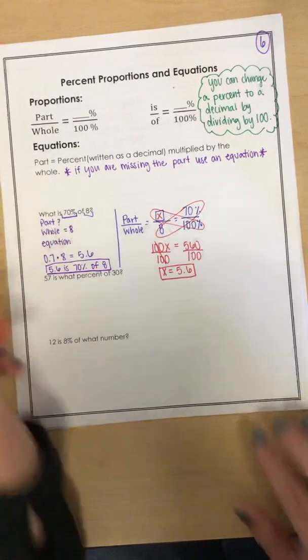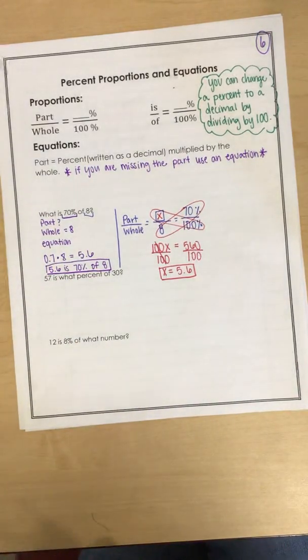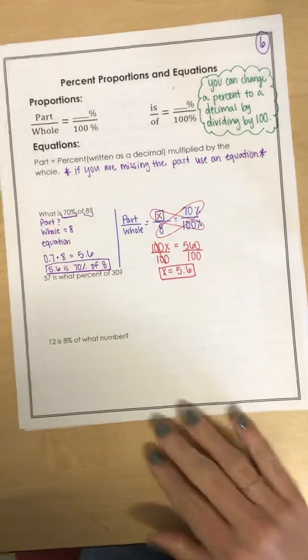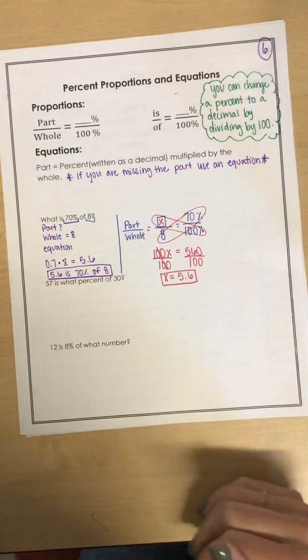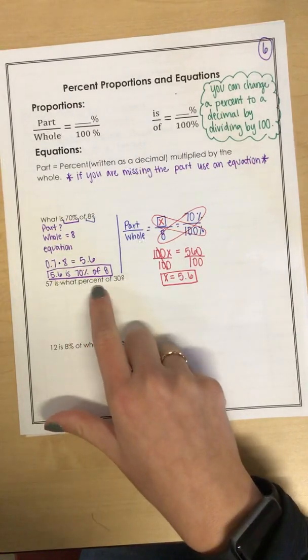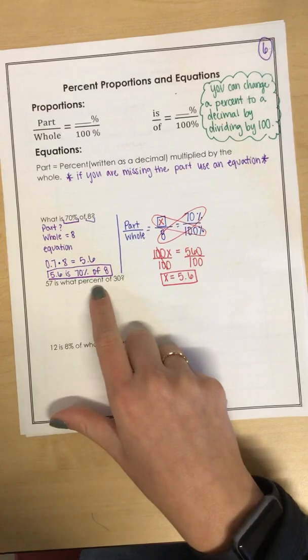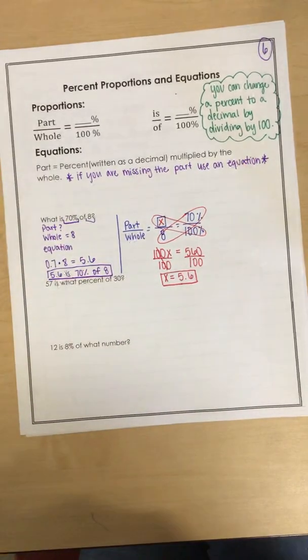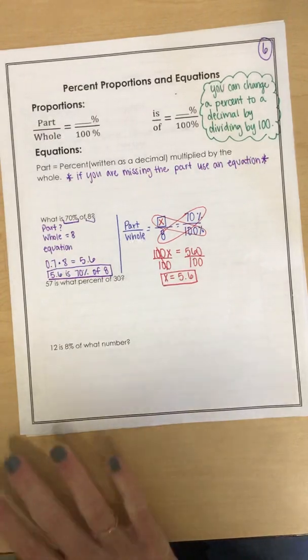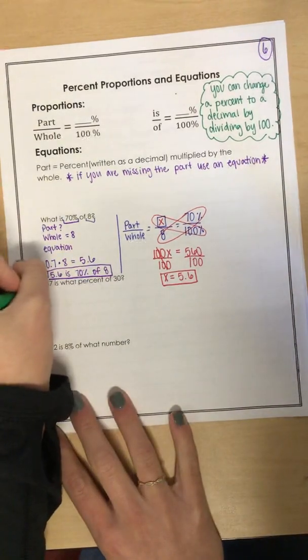So on the next one, it says 57 is what percent of 30? So you have to think about what we know here. We know that we are looking for a percent because it says is what percent. So we're not missing the part here. It actually gives us the part. In this case, the part is bigger than the whole, and that's perfectly okay. That is allowed.